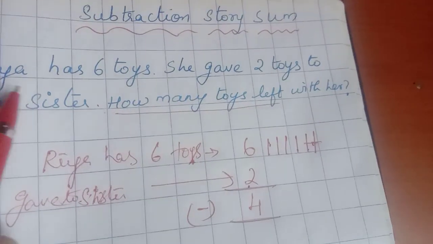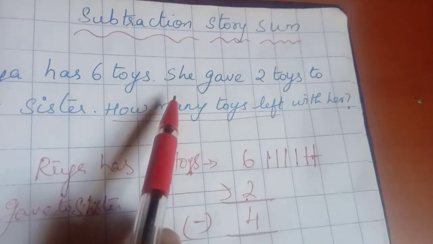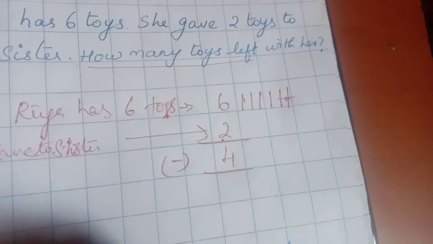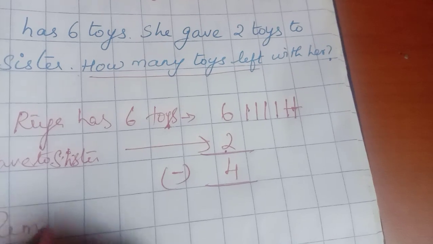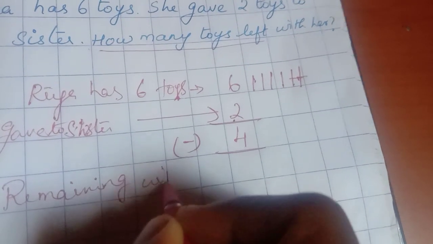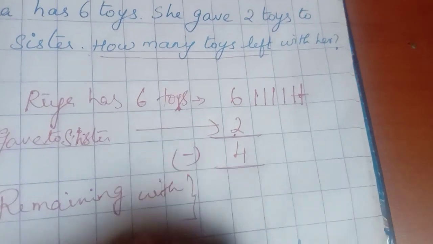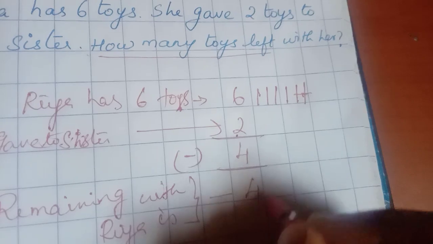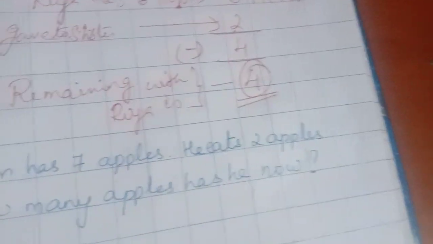So Ria has 6 toys and she gave 2 toys to her sister. Then the remaining toys with Ria is 4 toys. Okay, if you have any doubt, you can ask.